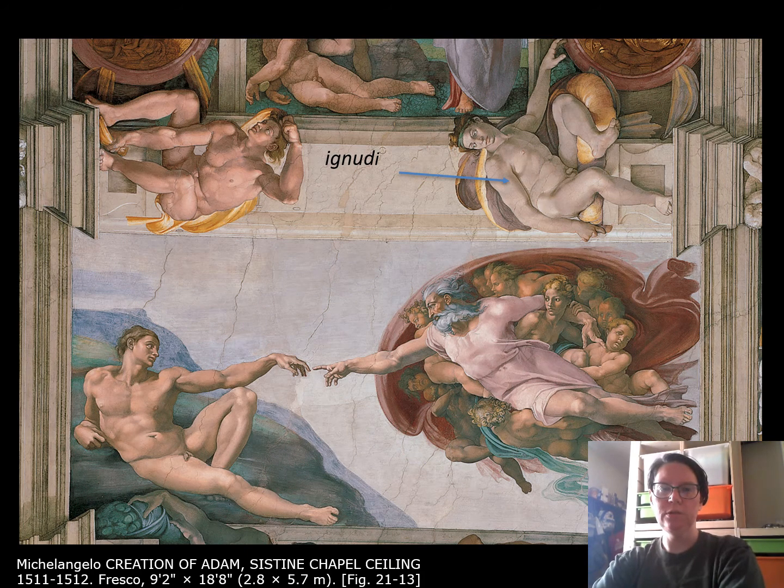So here you see Michelangelo's creation of Adam. It's on the Sistine Chapel ceiling. It was the final three center panels that Michelangelo created. What you're looking at right now, in the lower half here, is the creation of Adam. And where I have this word ignudi in the center of these two figures, the word ignudi refers to the style in which the two figures are done. They're very muscular, and their bodies have a very classic look to them.